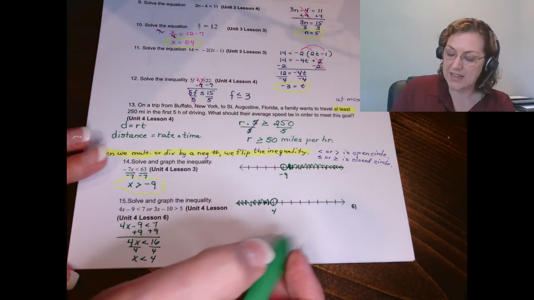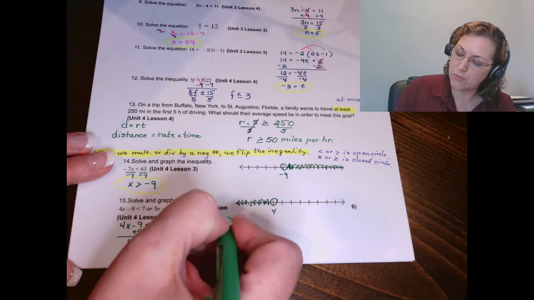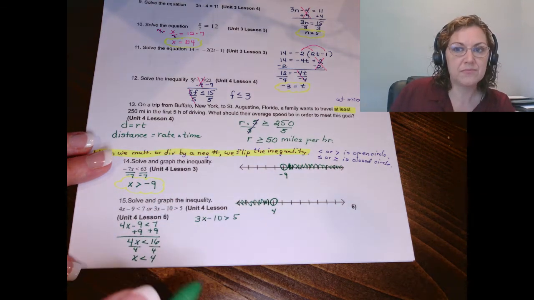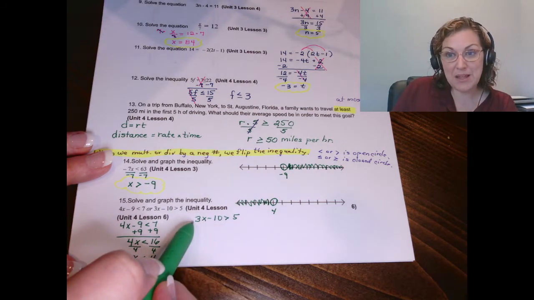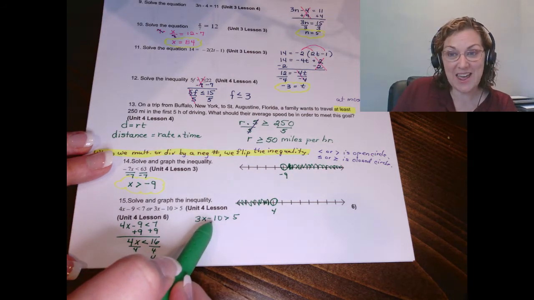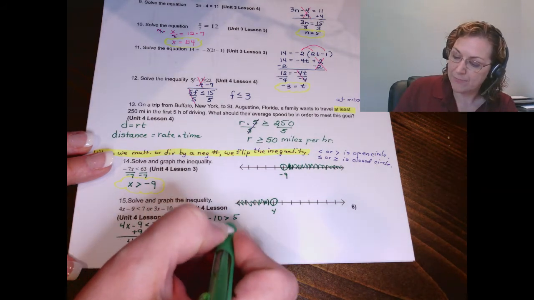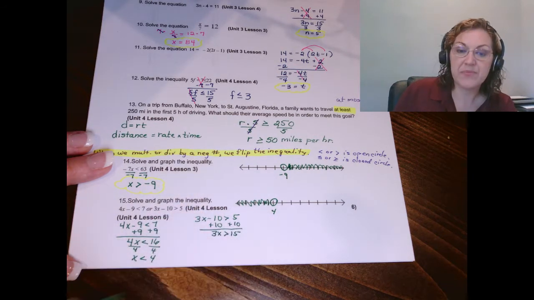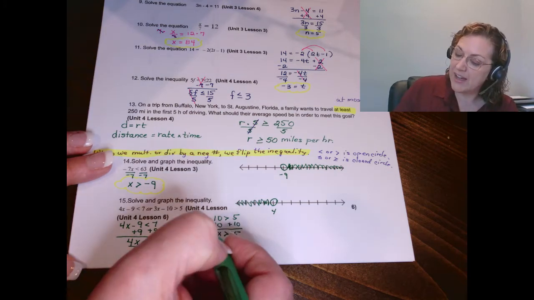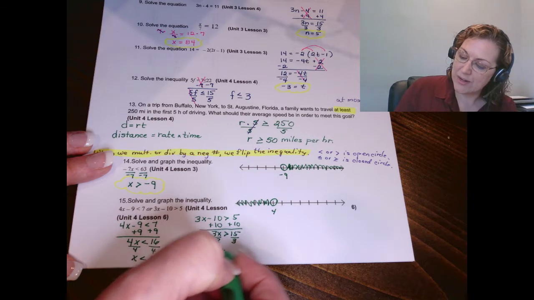Okay, now let's do the same thing for the second inequality. I have 3x minus 10 is greater than 5. What's happening to your variable? It's being multiplied by 3, being subtracted by 10. So we do the opposite of subtracting 10, which is to add 10. That gives me 3x is greater than 15. Then we're going to divide by 3. That gives me x is greater than 5.